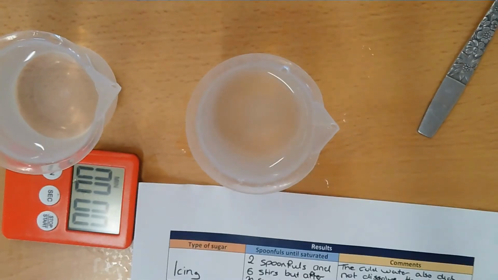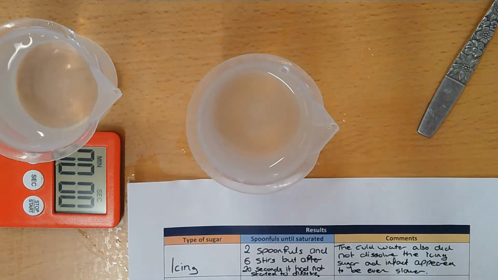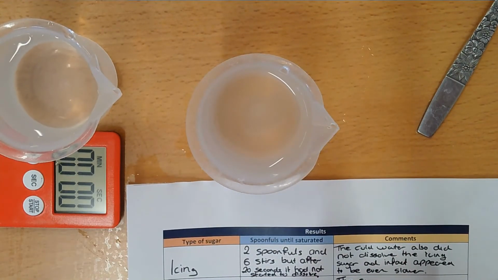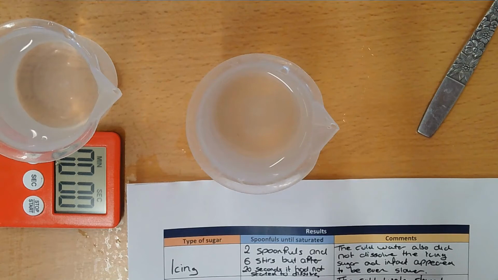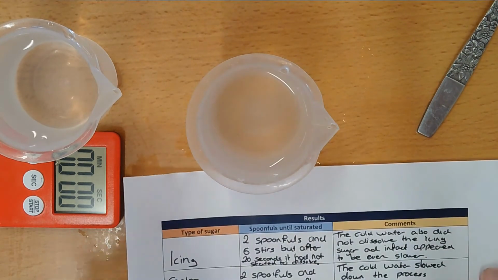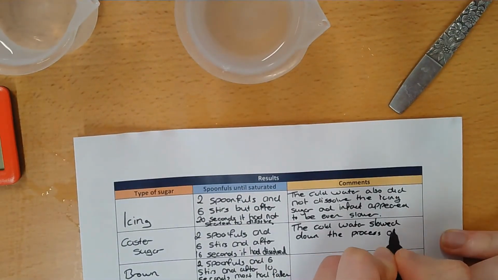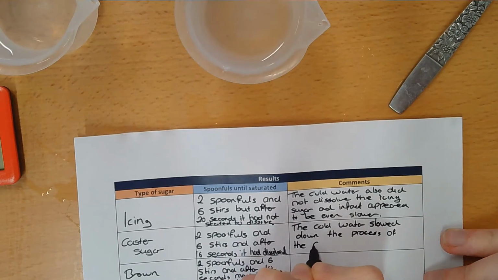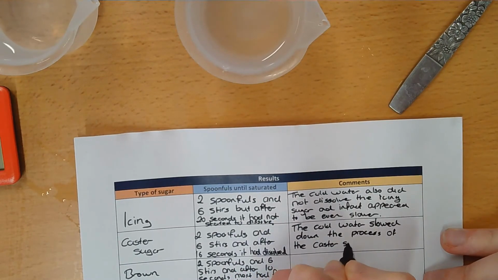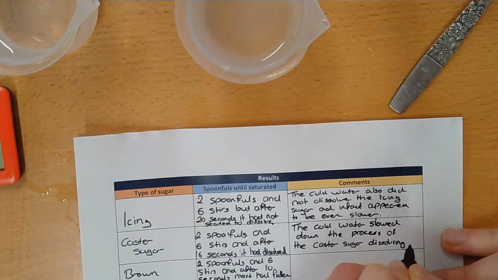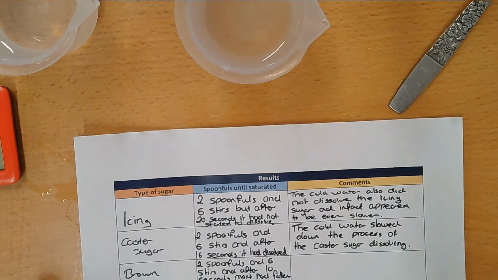So I can say here that the cold water slowed down the process. Again, sorry, really tight for space here. Of the caster sugar dissolving. Okay, and finally we must do our brown sugar.